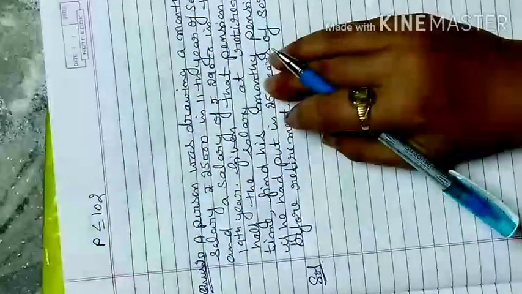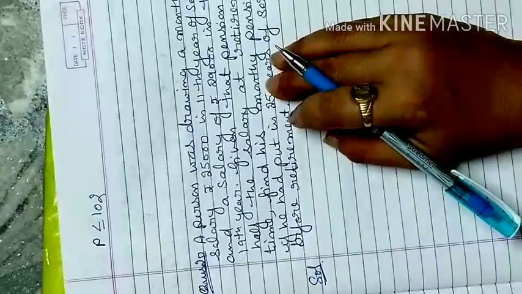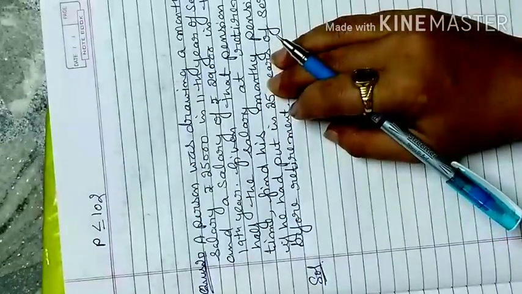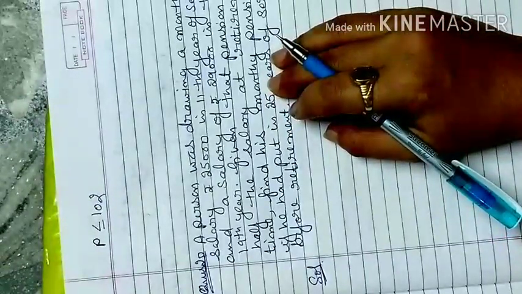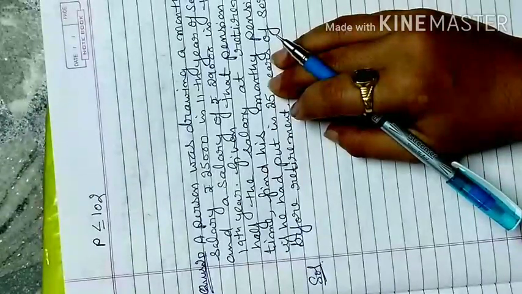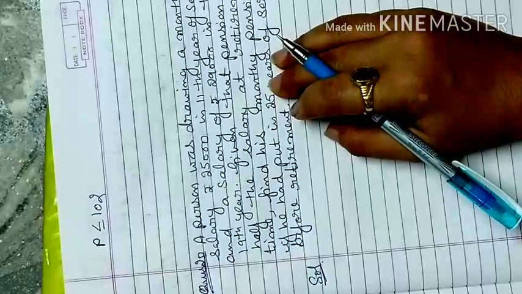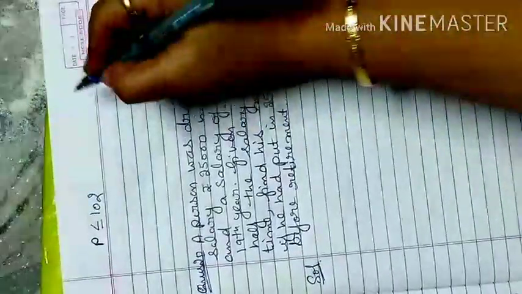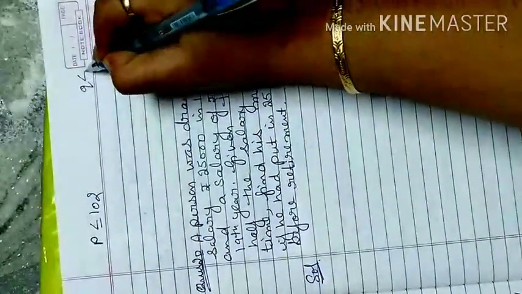Why do I write this? Because in this series there are a total of 102 terms, so the p value may be exactly 102 or less than 102. That's why we write p ≤ 102. Similarly for the second series, q must be ≤ 102.